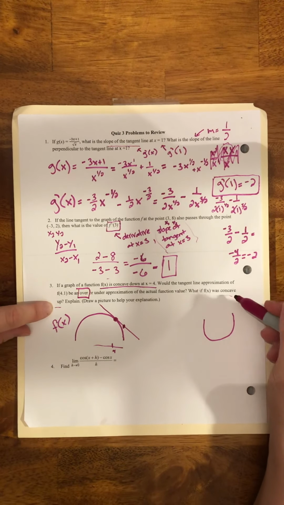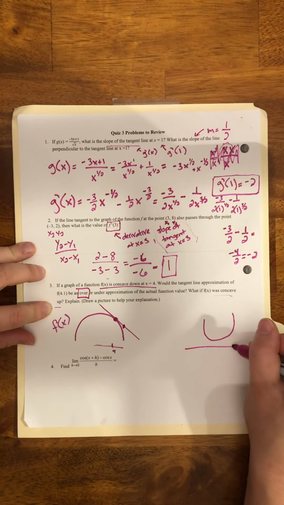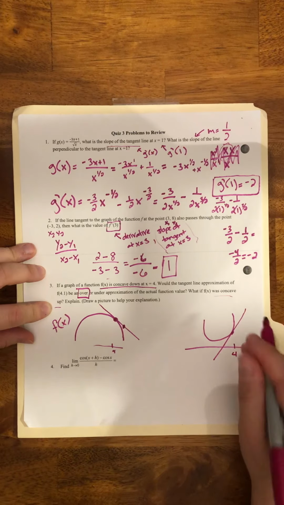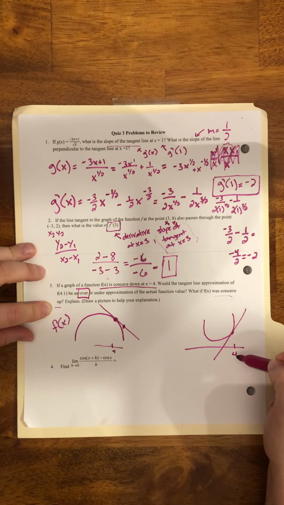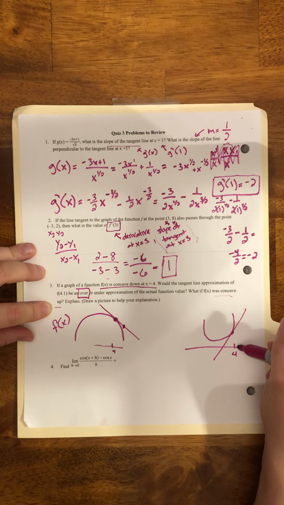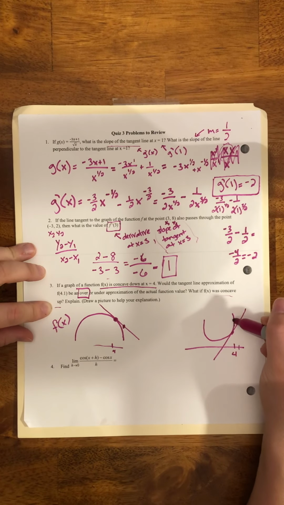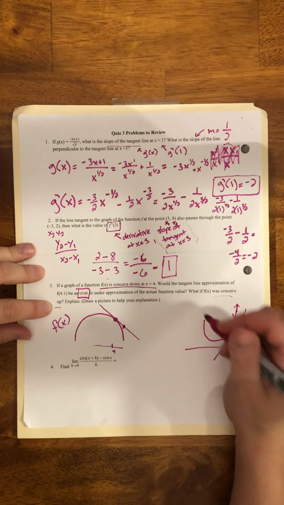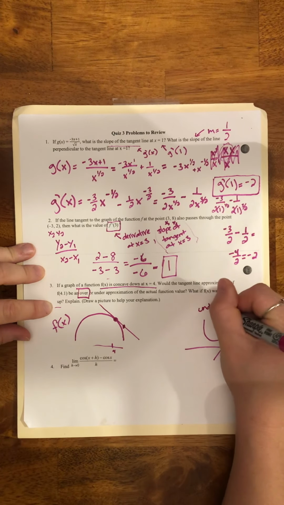If f of x was concave up, x equals 4, I'm just picking a spot, could be over here or over here. Ooh, that was a good tangent line. Okay, so hopefully your tangent lines are as good this morning. If this is 4.1 here, and again, I'm exaggerating it, it would be much, much closer. And this is kind of bad, it's hard to see because it went straight up. But in this case, you can see that the function value is way up here, and this tangent line is way down here. If f of x is concave up, this would be an under approximation.